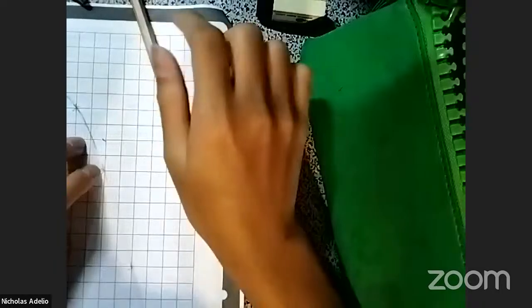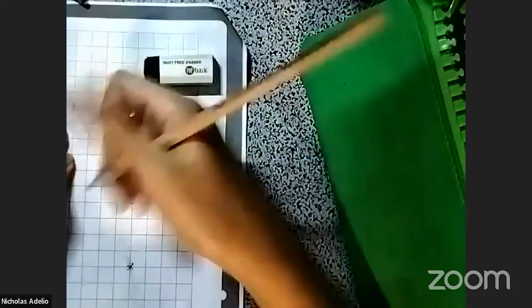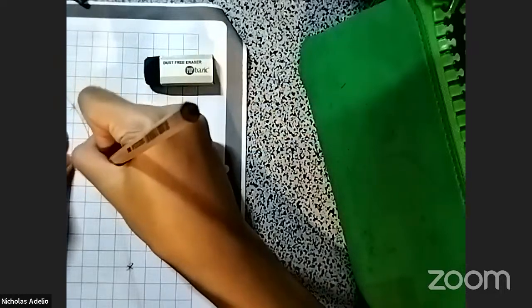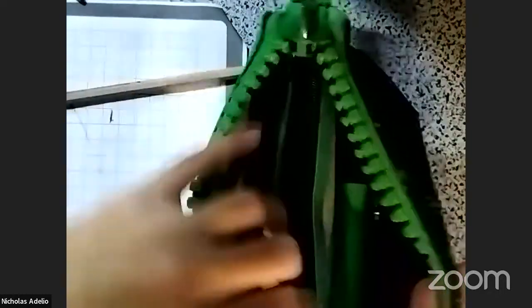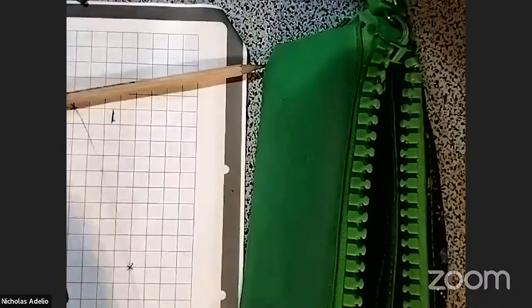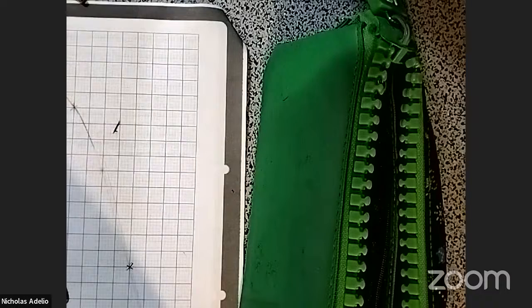Hey! Oh my pen, I need to sharpen my pen. It has gotten a little blunt. Oh, I don't like this. It's too sharp.